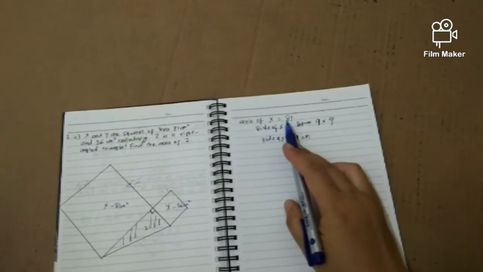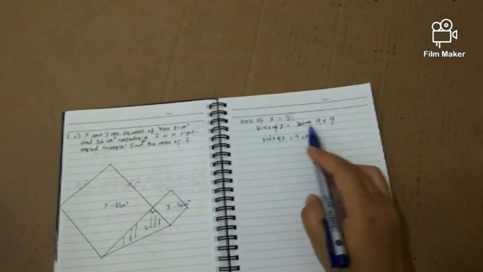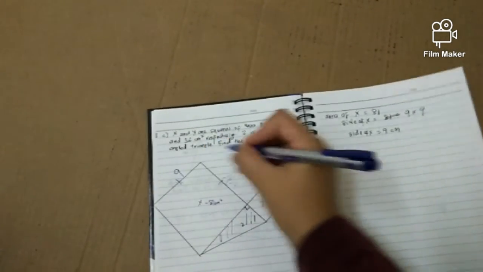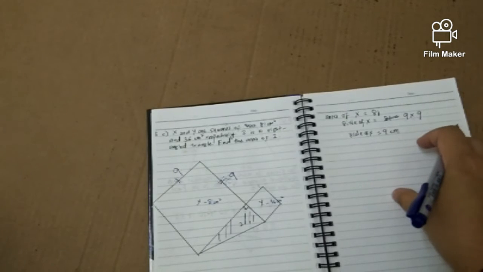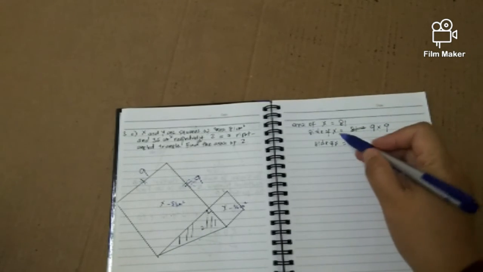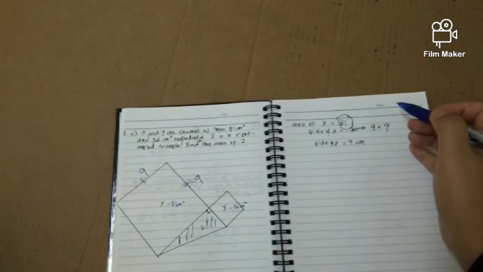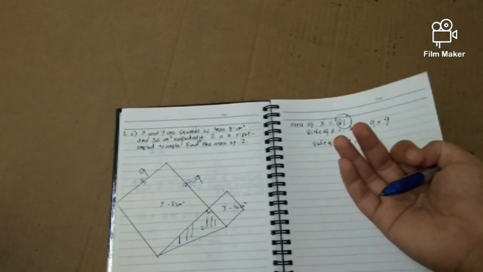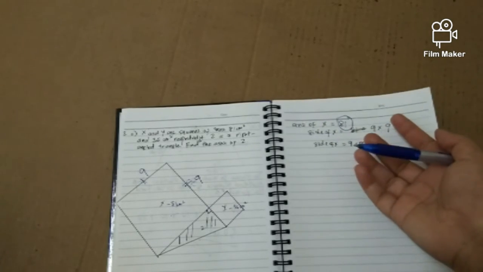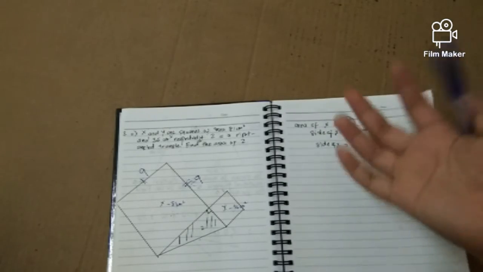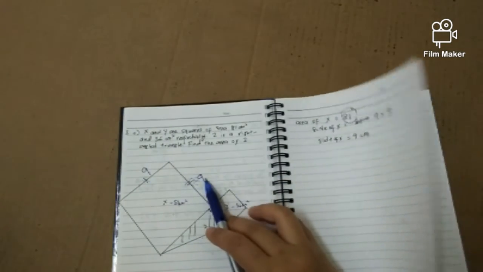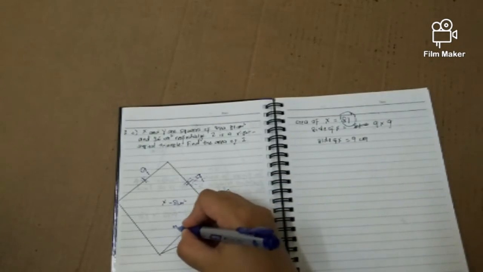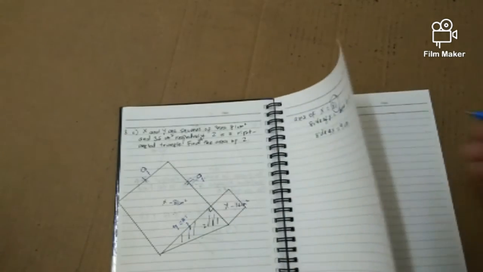Area of x, 81 cm square. So side of x is 9 times 9. Why 9 times 9? Because 9 times 9 is equal to 81 cm square. 8 times 8 equals to 64. 7 times 7 equals to 49. 6 times 6 equals to 36. 5 times 5 equals to 25. So it is 9 times 9, 81 cm square. So when you get 9 cm, this one must be 9 cm as well.